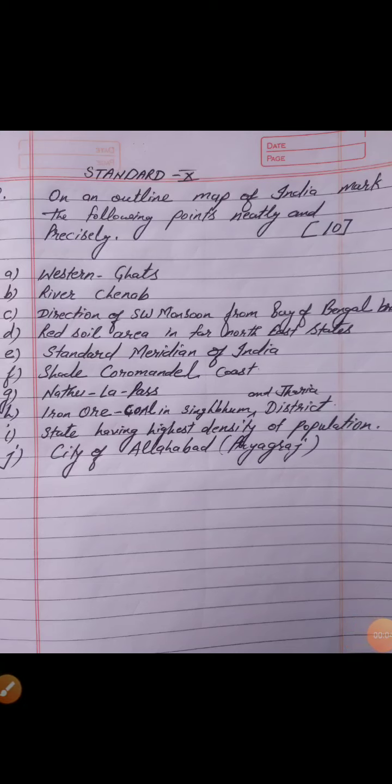Last time I gave you an outline map of India to mark the following points neatly and precisely: show Western Ghats, River Chenab, direction of southwest monsoon from Bay of Bengal branch, then red soil area in the far northeast state, standard meridian I told you to show, then Coromandel coast I told you to shade, Nathula Pass, iron ore and coal area in districts Singhbhum and Jharia.